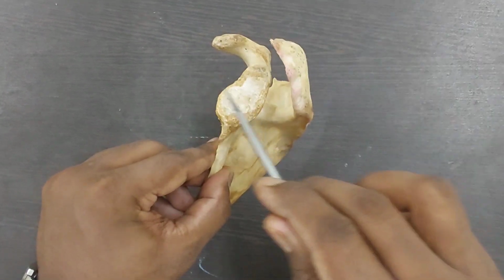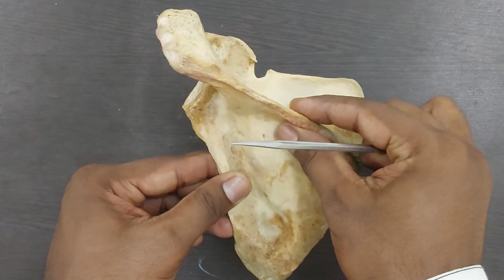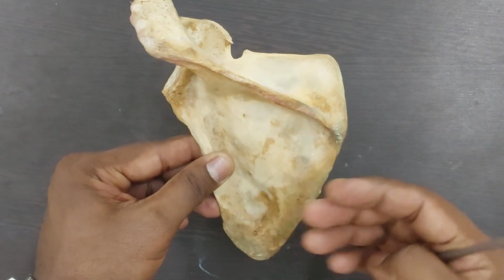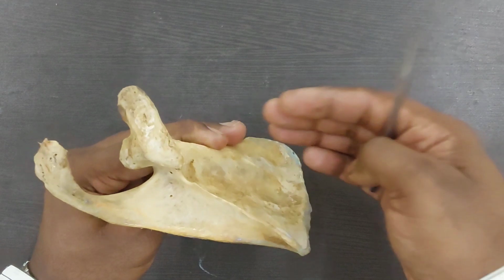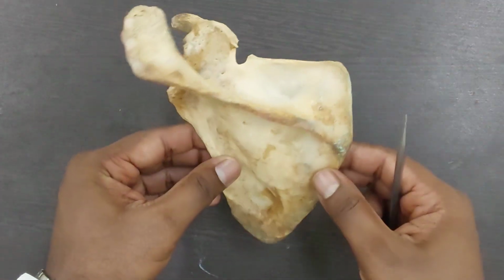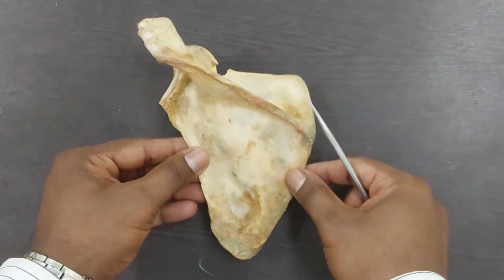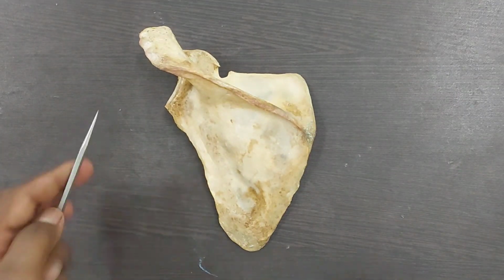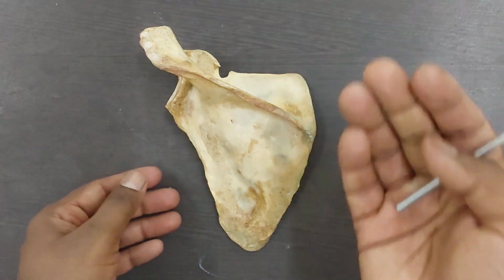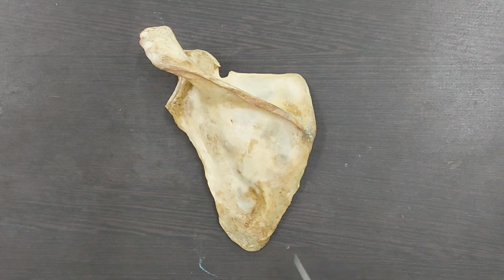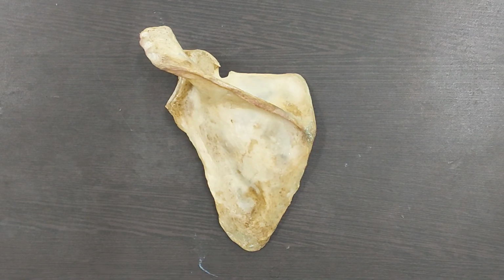The glenoid cavity is directed laterally, and the spinous process of the scapula is present on the dorsal surface of the scapula. Scapula has got two surfaces: dorsal surface, which is directed backwards, and ventral surface, which is directed forwards. Okay, and we have the inferior angle. Inferior angle is directed inferiorly. So these are the points to be noted. First, I search for the glenoid cavity, which is directed laterally. Then the spinous process is present on the dorsal aspect. Then the inferior angle is directed inferiorly. So this bone is the left bone.